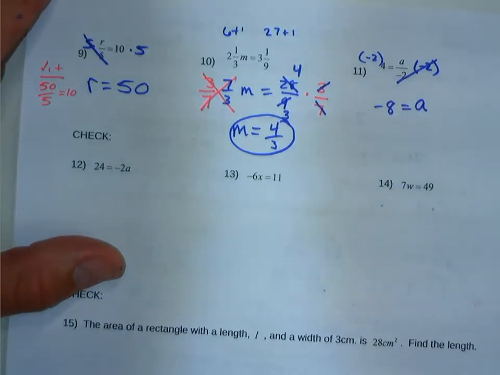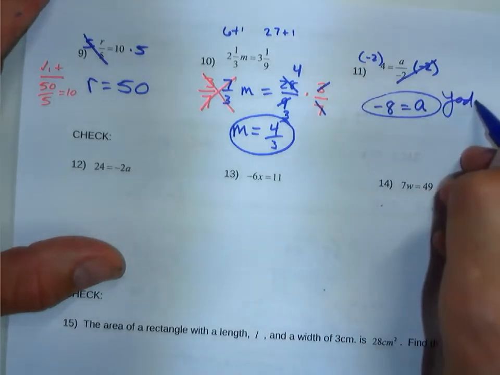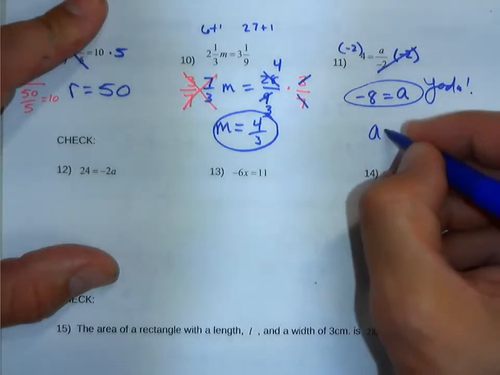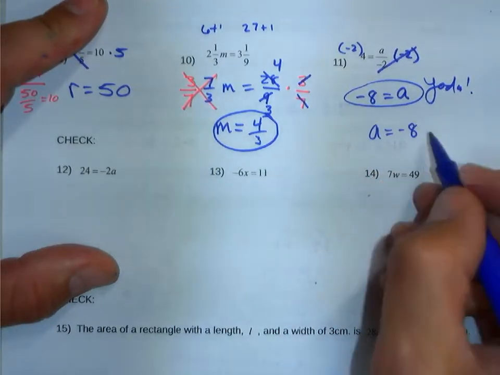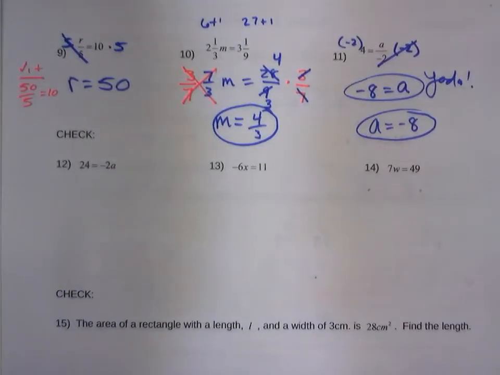A. All right, if you leave it like that, again, it's not terrible. It is backwards though, so let's rewrite that. We don't want to be like Yoda. Little green guy from Star Wars. Hard to see the dark side is. So write that as a equals negative 8.